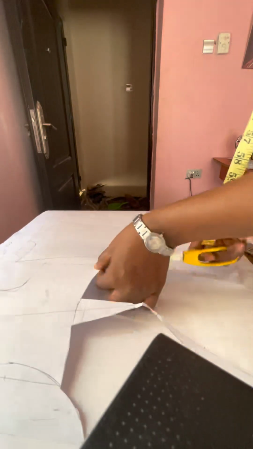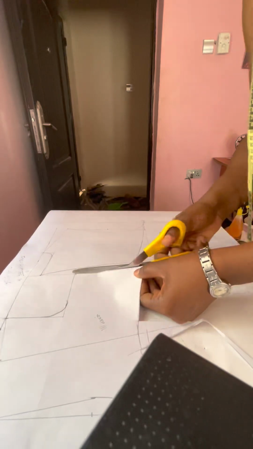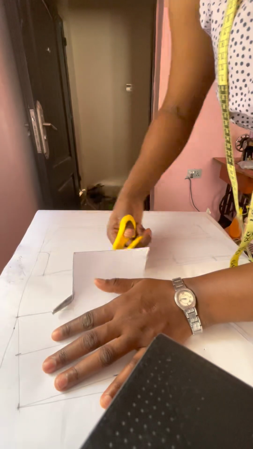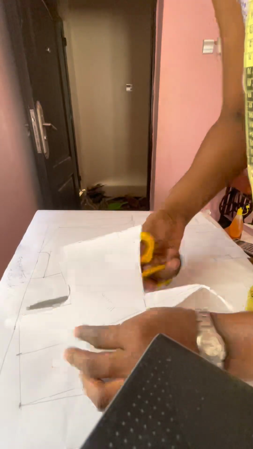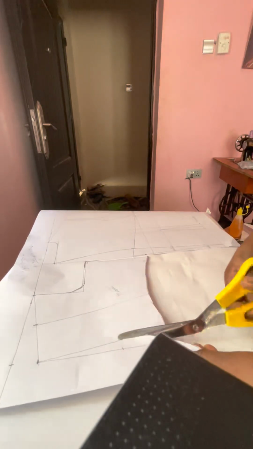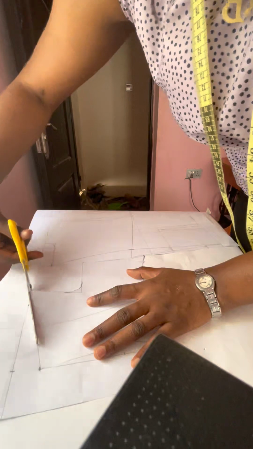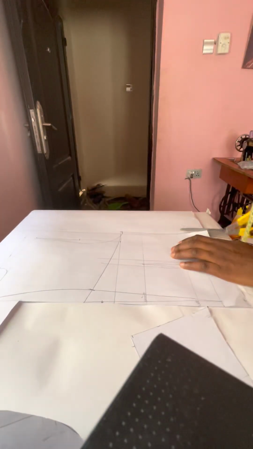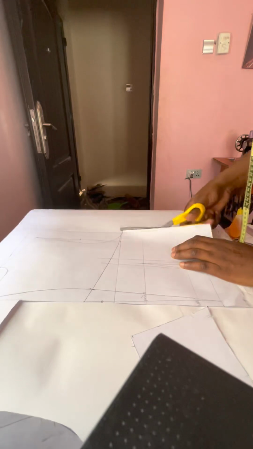This is from our front. I've not finished cutting it out. So let me cut it out. So there's the position for the front, the back. So let's cut it out.